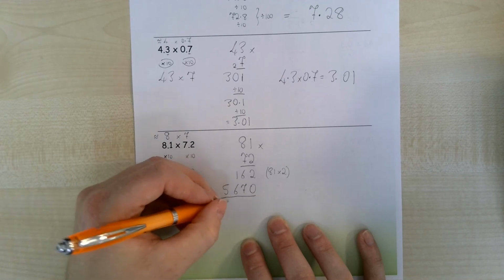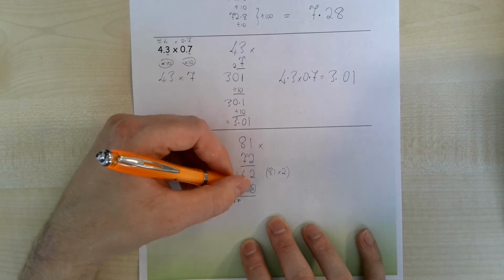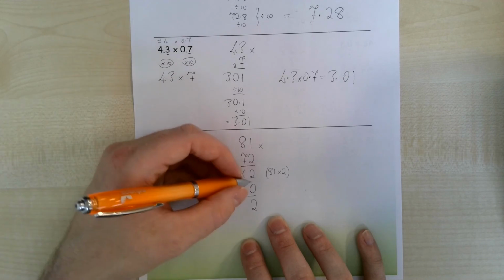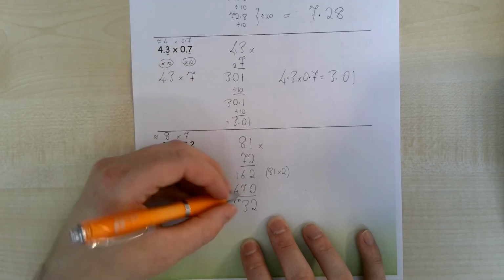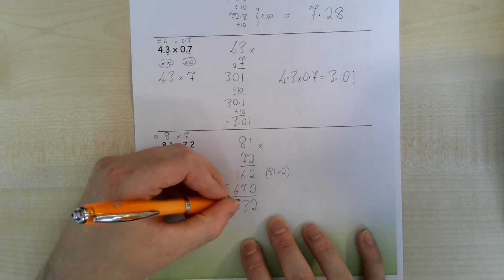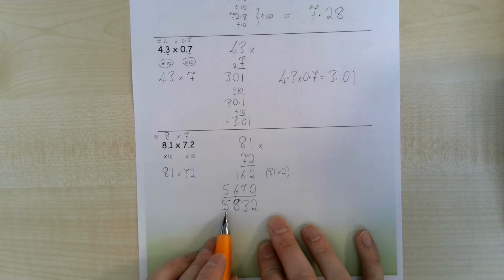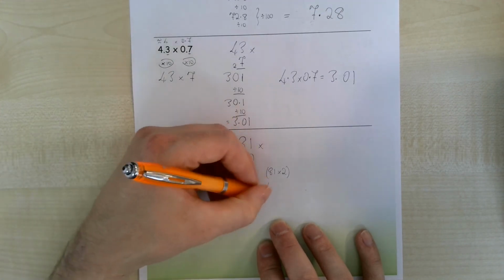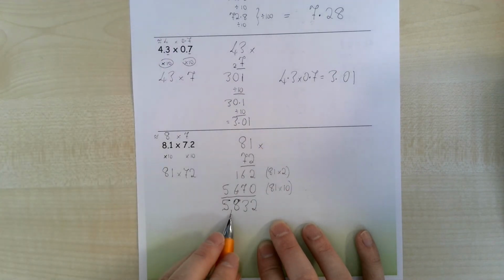7 times 1 is 7, 7 times 8 is 56, so the 5 moves over into this next column. Oh, I should have added from this side really. So 2 plus 0 is 2. 7 plus 6 is 13, carry the 1, 6, 7, 8, and luckily that worked out okay for me. Yes, you should add from the right hand side really and work across, guys. I cheated a little bit there. So 5,832, and we know that that is not our solution because that's far too big.